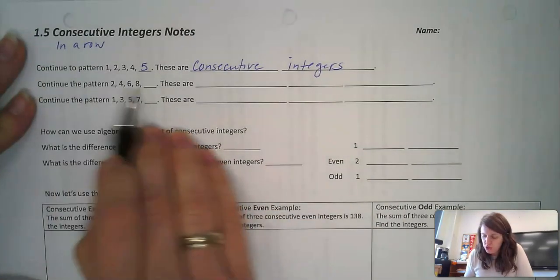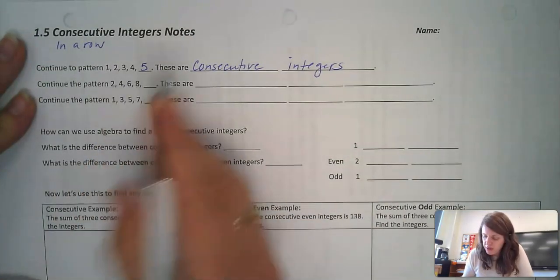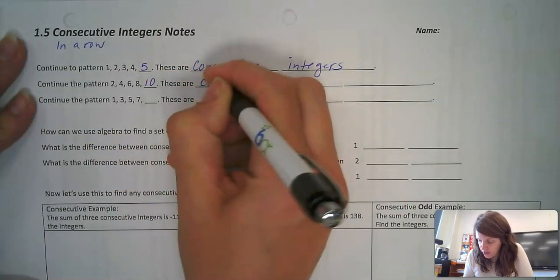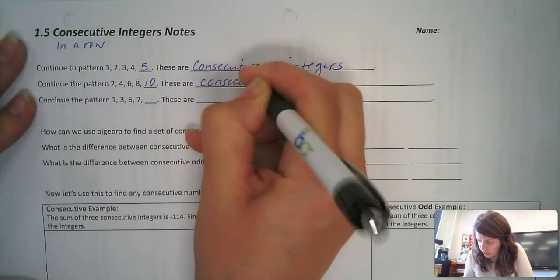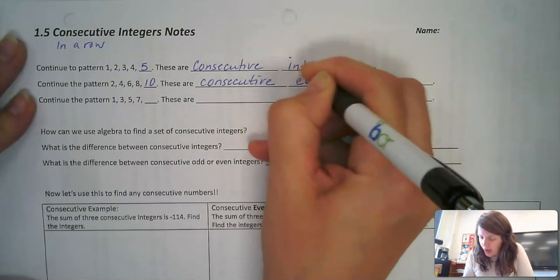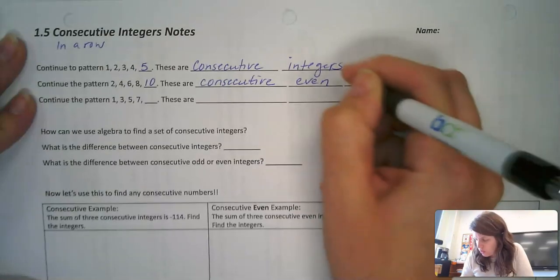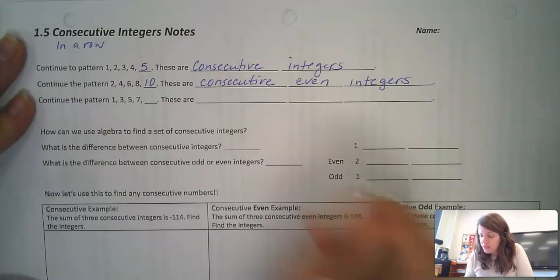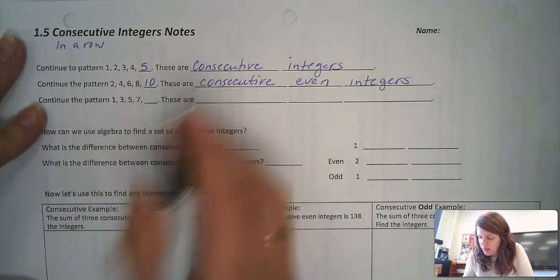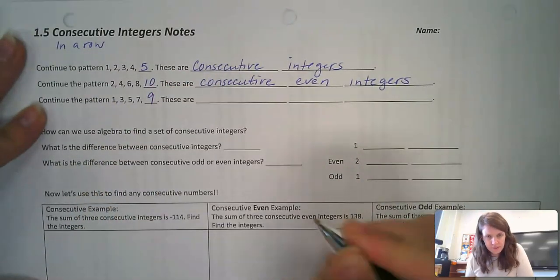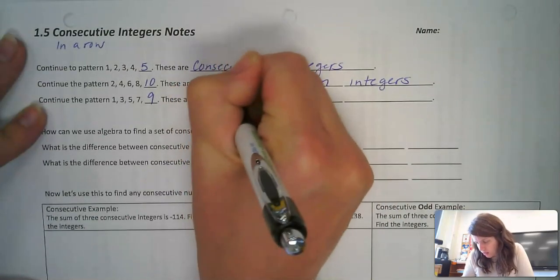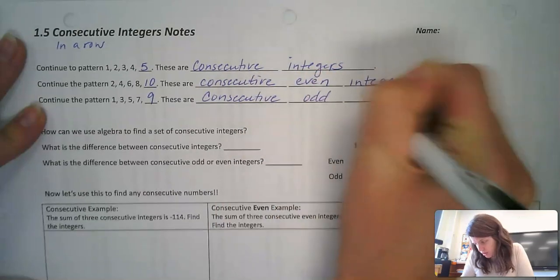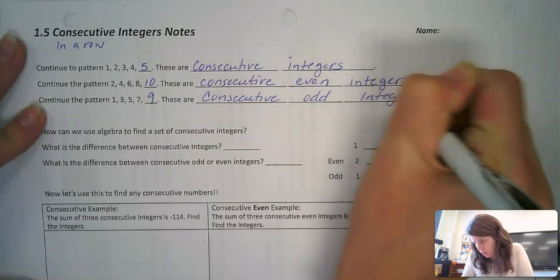Let's think about this pattern, 2, 4, 6, 8. The next number would be 10 in that pattern. These are still consecutive, still going in a row or in order, but they are only counting the even numbers. So these are what we would call consecutive even integers. And if we continue the pattern here, we have 1, 3, 5, 7, and the next number would be 9. So these are what we would call consecutive odd integers.